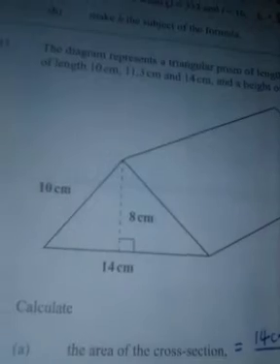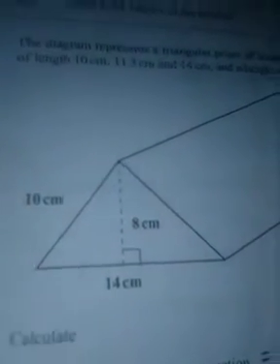That's why all of the signs change. There we go. We have this shape here. This is called a triangular prism. Now, the volume of a triangular prism is equal to the cross-sectional area times the length.